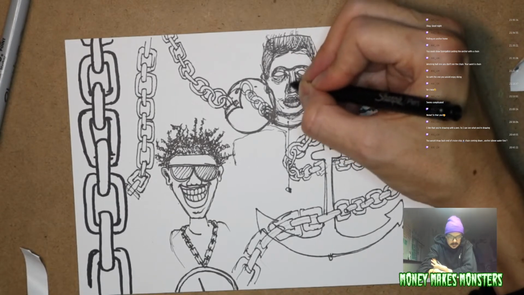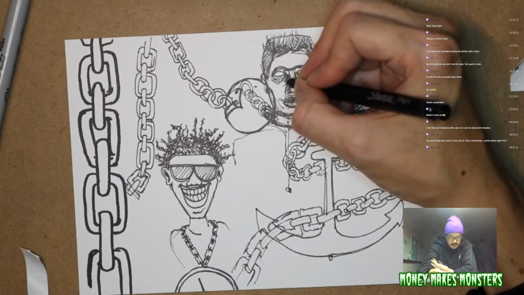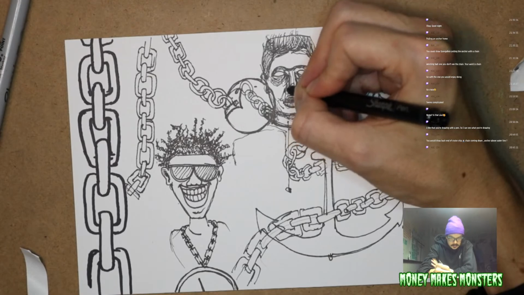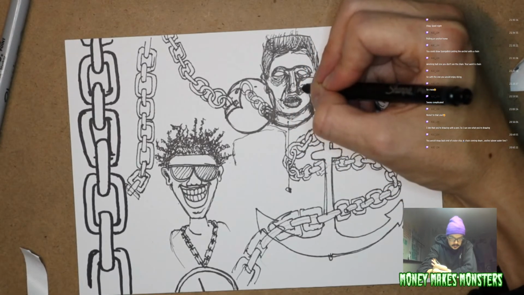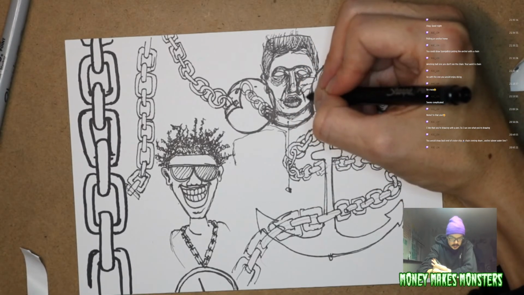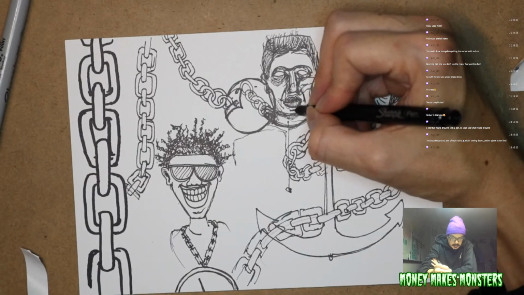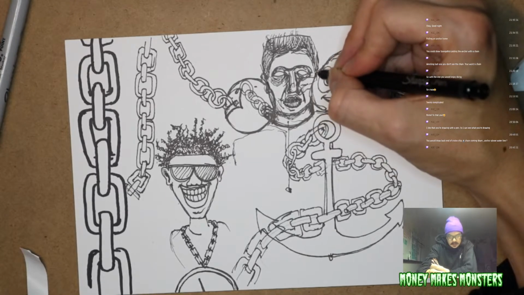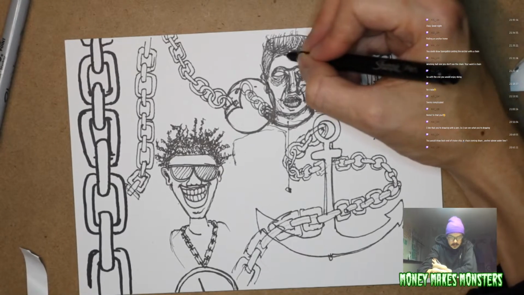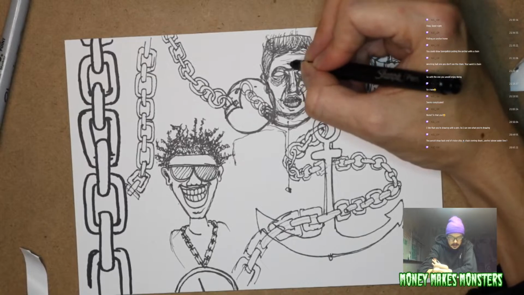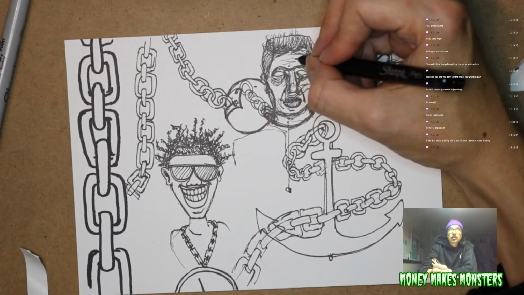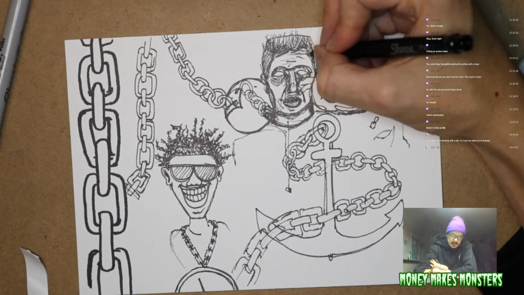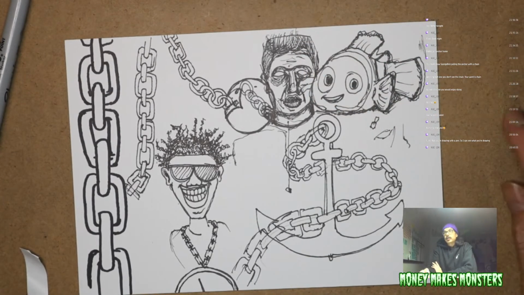I know this isn't correct, but I really like how he came out. And put that in there. Looks more like this is Halloween. Yeah, he definitely has some markings.